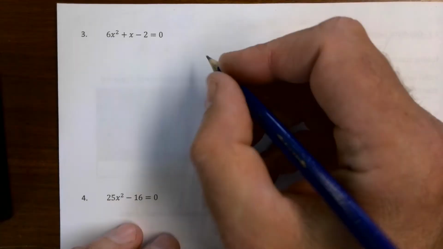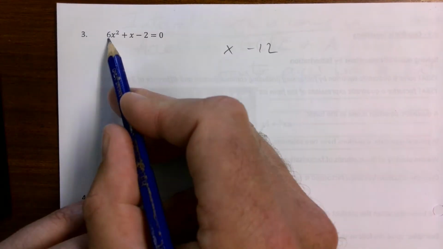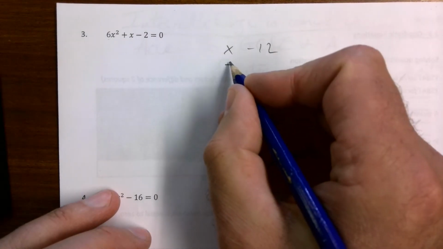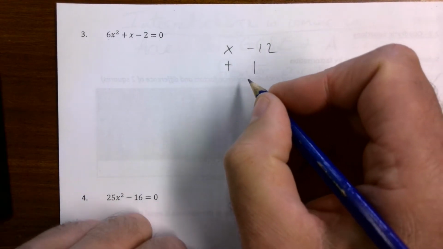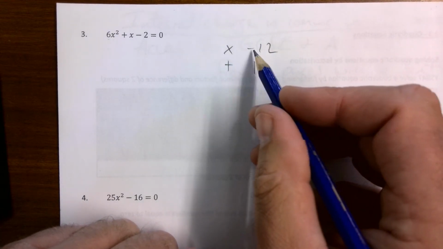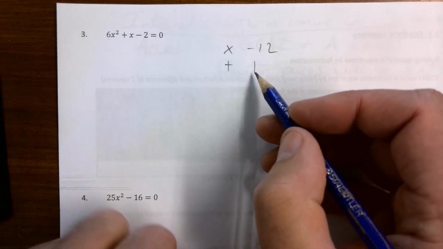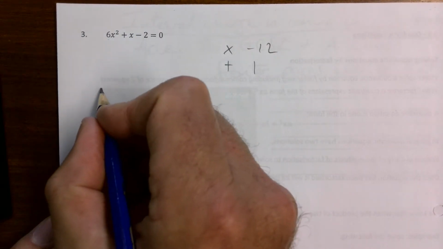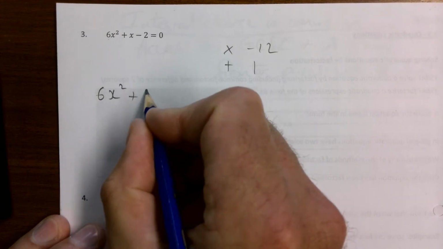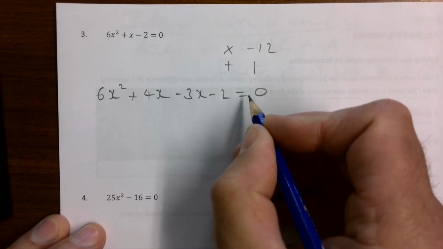6x squared plus x minus 2 equals 0. In this case I need two numbers that multiply together to give me minus 12, 6 times minus 2 obviously. And the same two numbers add together to give me, it's a 1x there, so it's a 1. And with that then I split my middle term. One of them must be positive, one's negative, and they're one apart, so it's going to be 4 and minus 3. So I'm going to split my x into a 4x and a minus 3x, so 6x squared plus 4x minus 3x minus 2 equals 0.